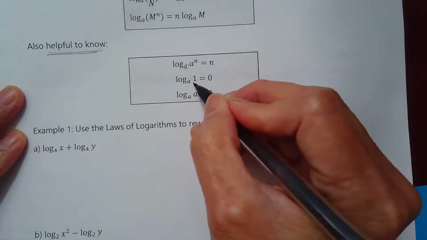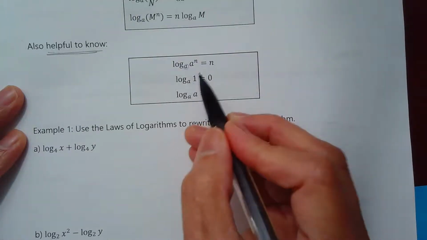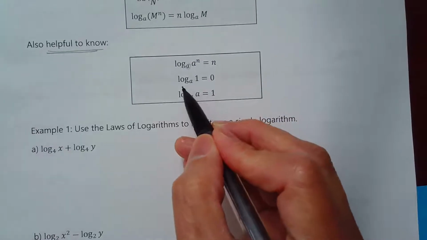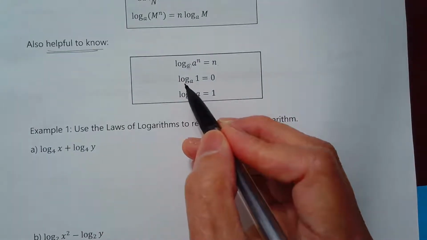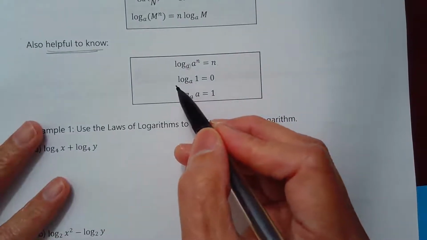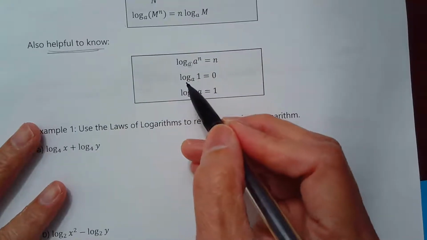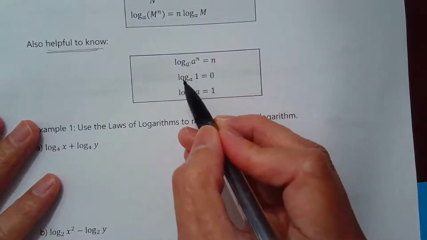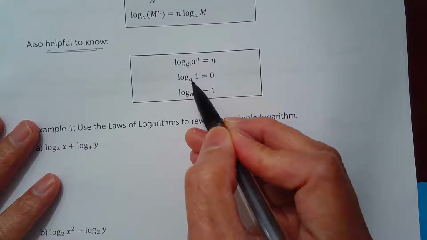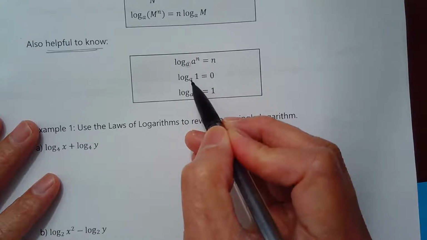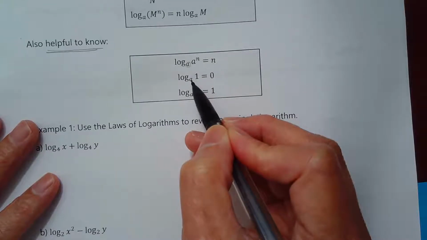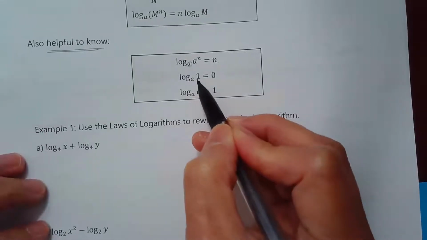And then here, this is the same thing, asking ourselves a question, because logarithm is something that we've never really seen before until this semester. So logarithm is asking ourselves, what exponent do I need to raise a by, so that a to something will give me 1?